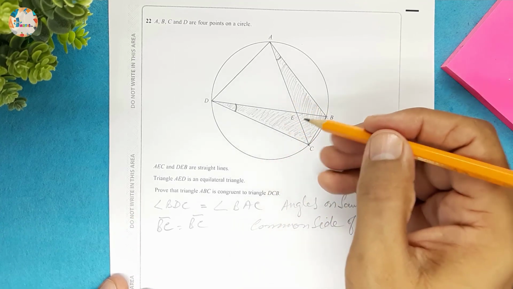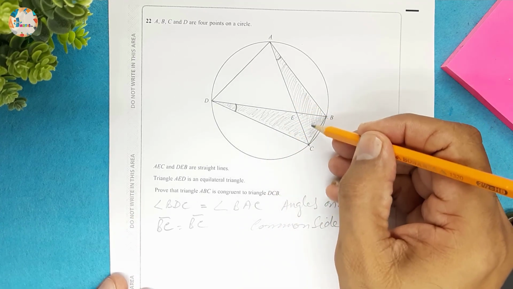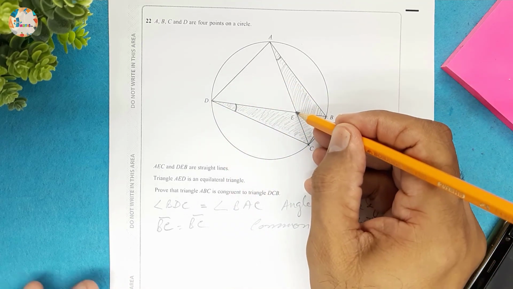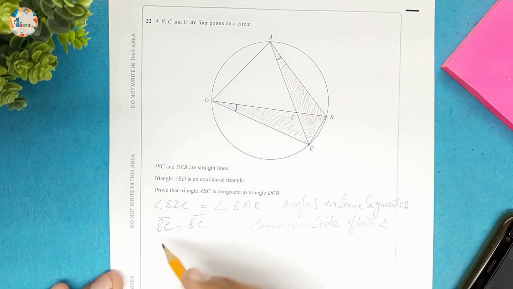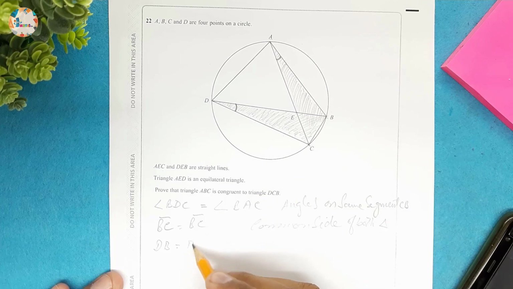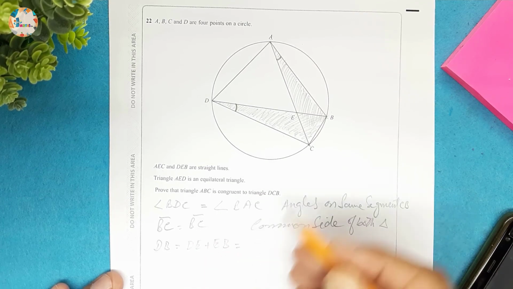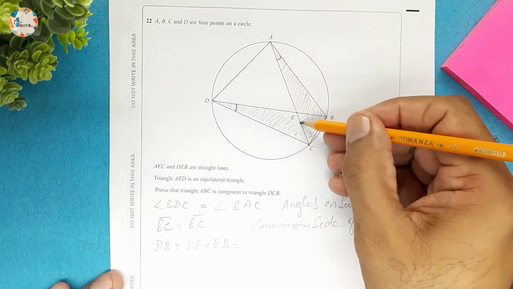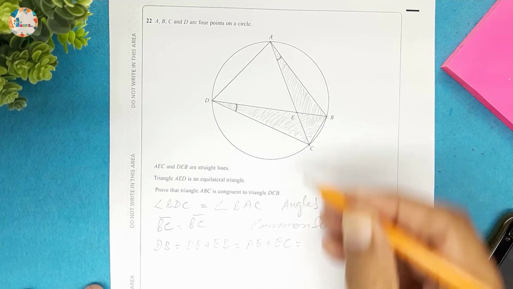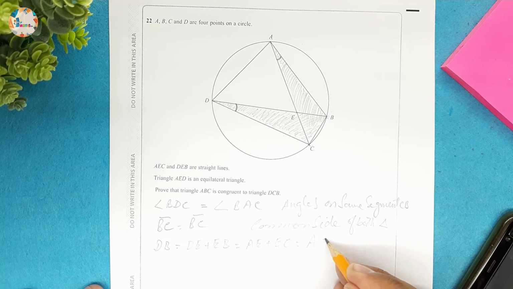Then the third thing which we can write is DB is equal to DE plus EB, which is equal to AE plus EC, and this is equal to AC.